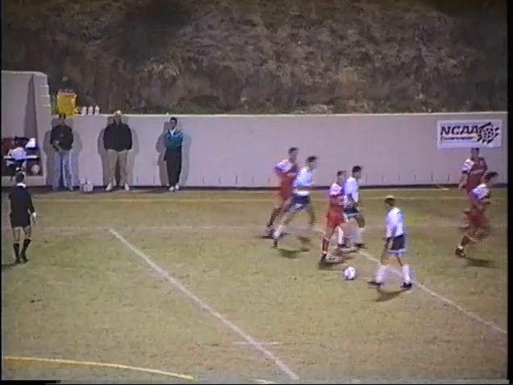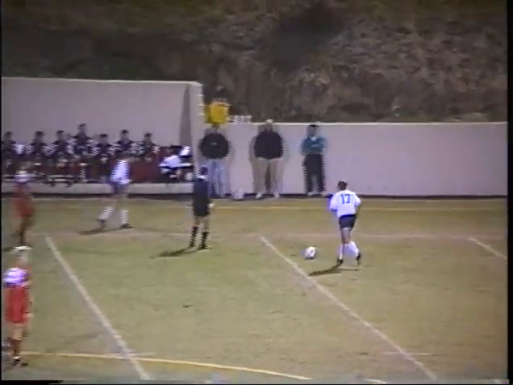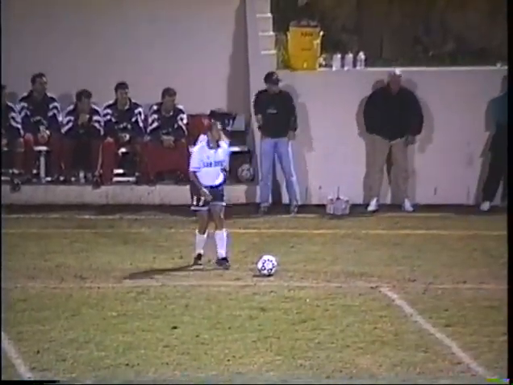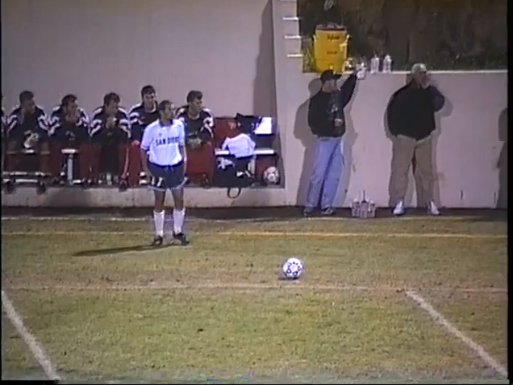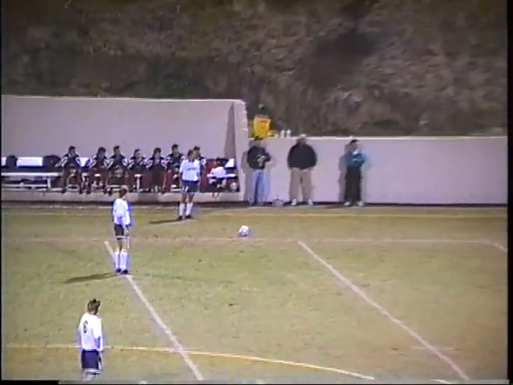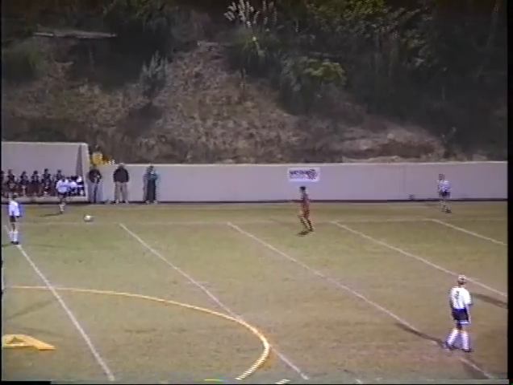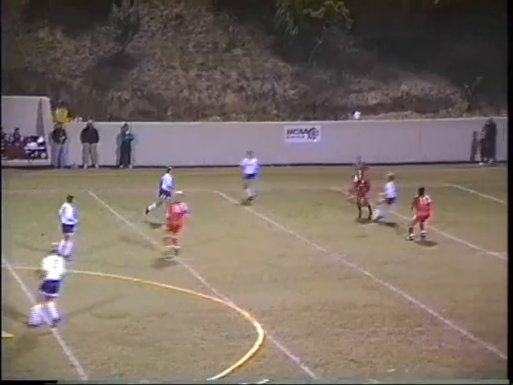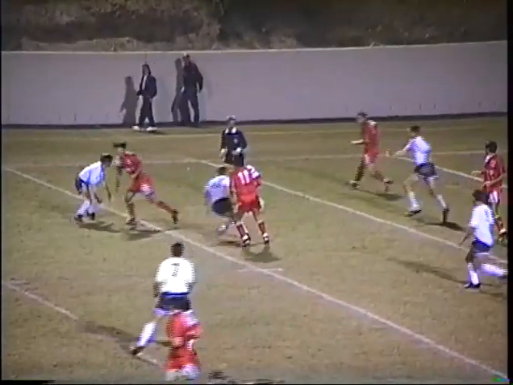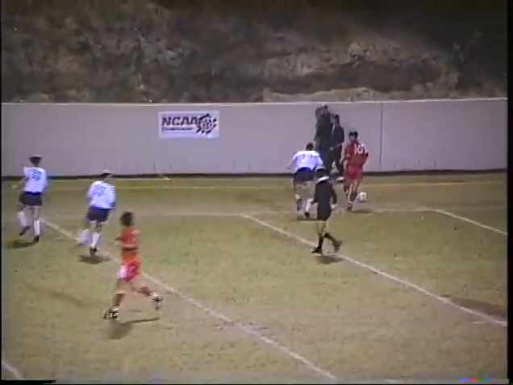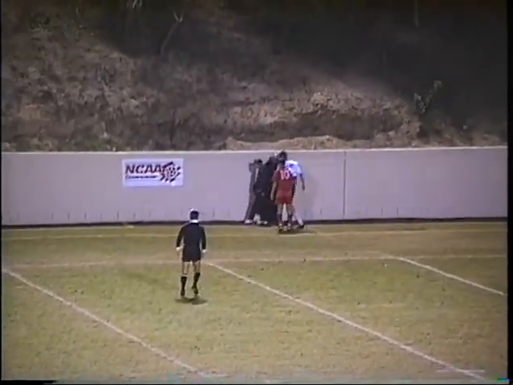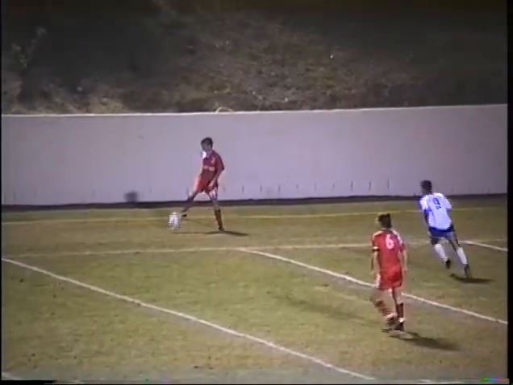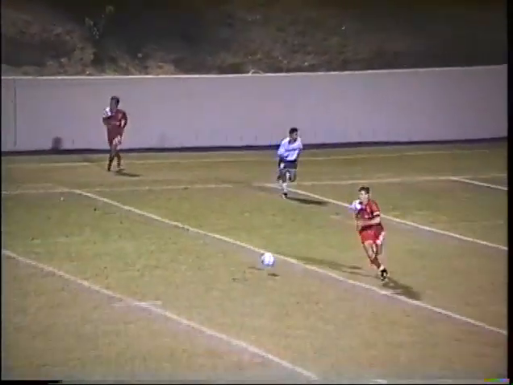Now a foul called against Stanford. Foul on Stanford, free kick USD. Kevin Legg takes the free kick. Legg out of Poway High School. It is blocked. And it's going to be maintained by Stanford. There is Stanford's Jason Vanacour with the ball. Manages to keep it in Stanford possession when it goes out of bounds.